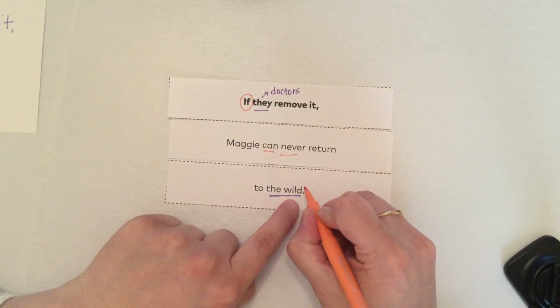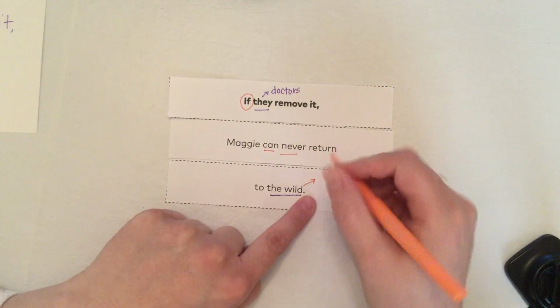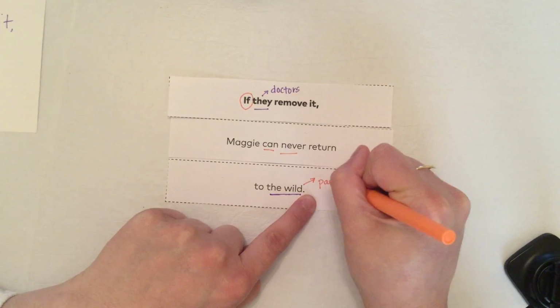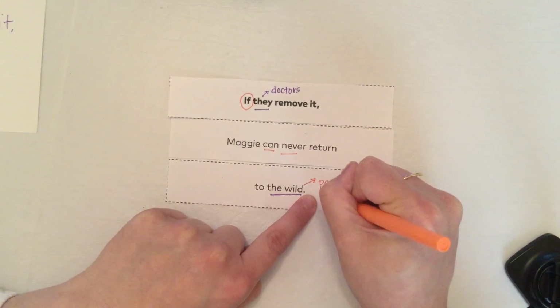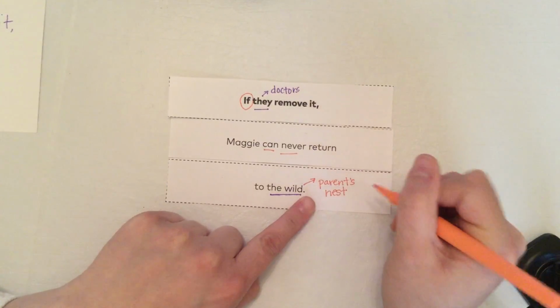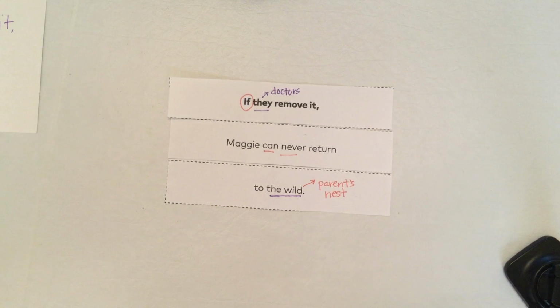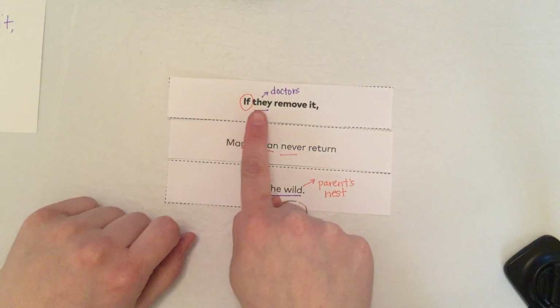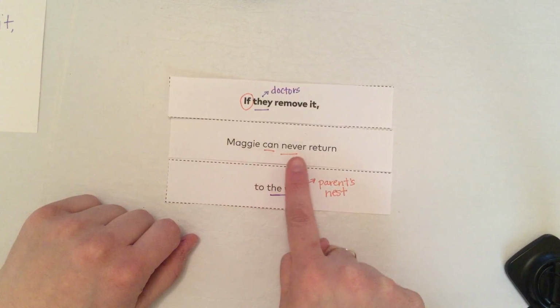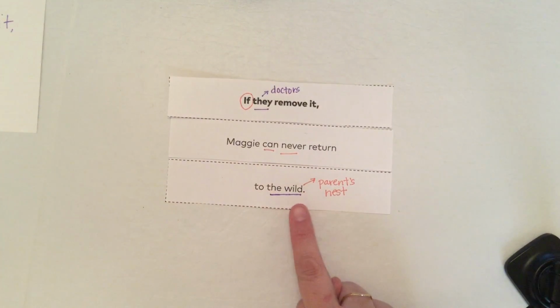And when we are talking about the word wild, we're talking about her parents' nest, right? Being back in the city, somewhere outside of the educational center where she has to fend for herself and do her own hunting. So let's put it all back together and read this sentence again. If they remove it, Maggie can never return to the wild.